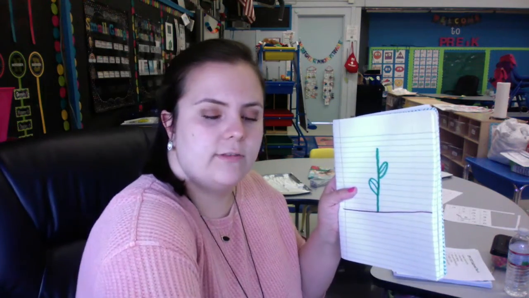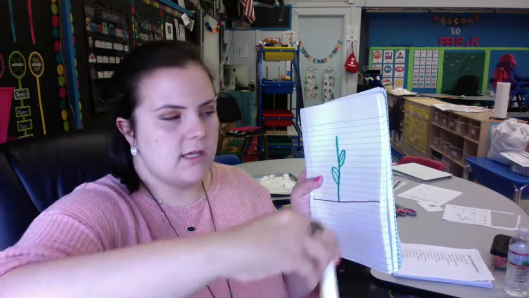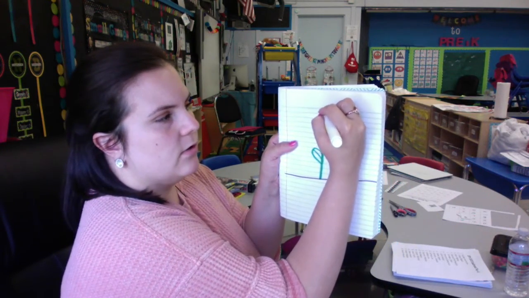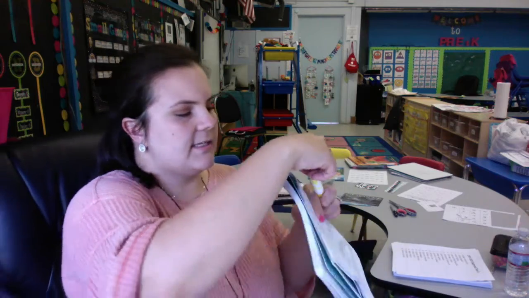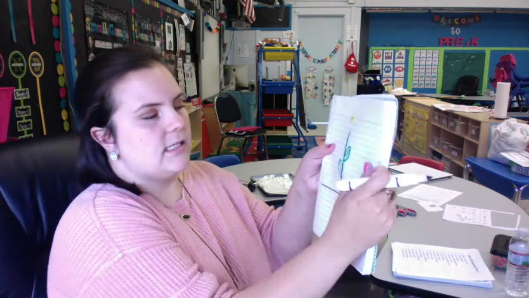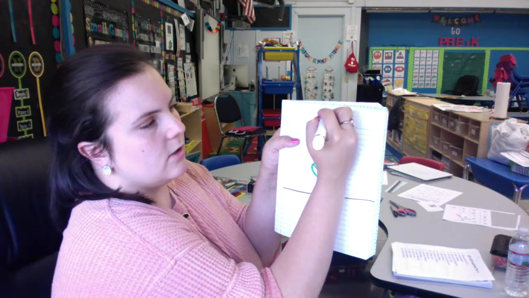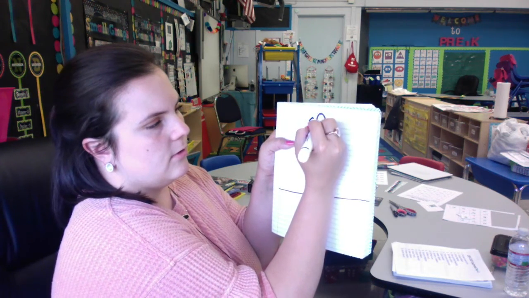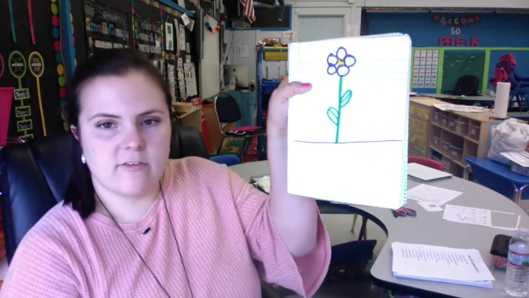All right, and next, if you want to put a flower on your plant, you can. Sometimes the middle of a flower is yellow because it has something called pollen in it. And bees like to come around and get the pollen and take it to other plants. Right, I'm going to add some petals to my flower. And there we go, we have our plant, but look, we're missing something.